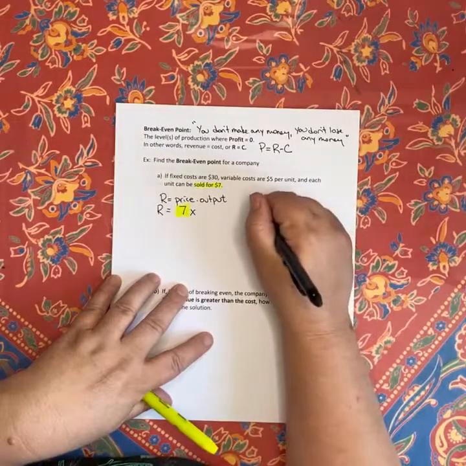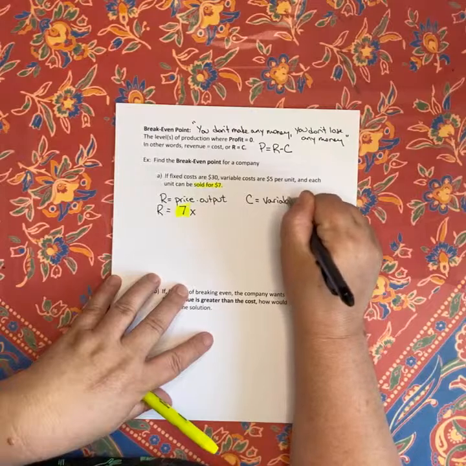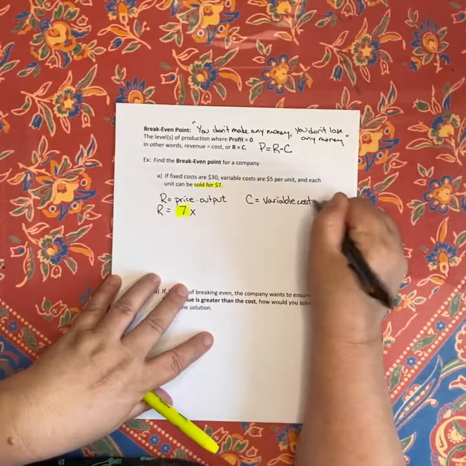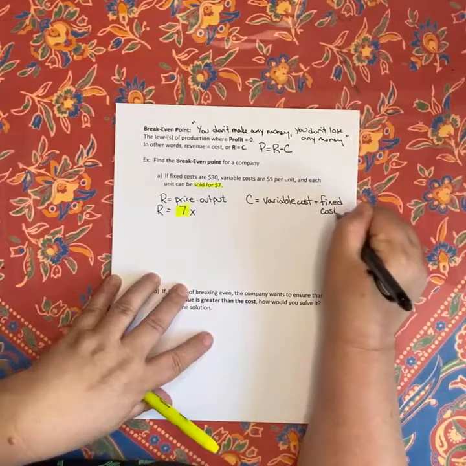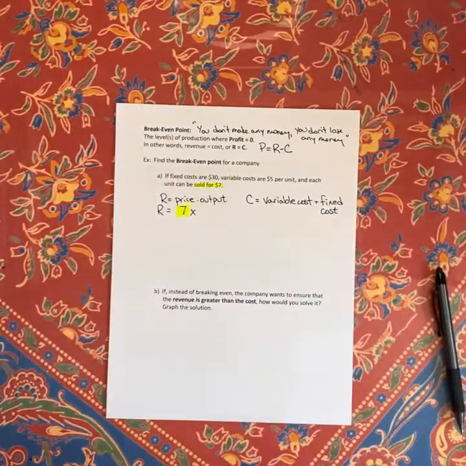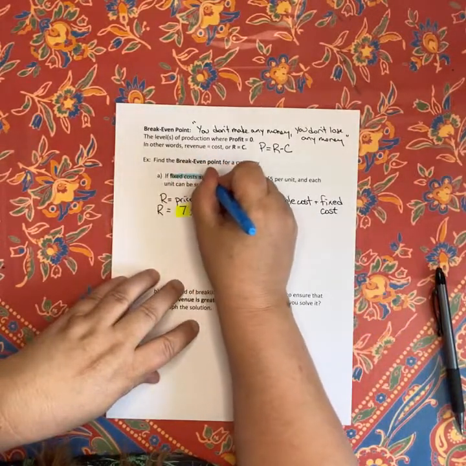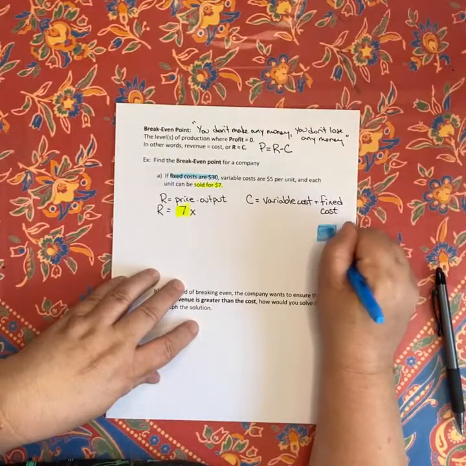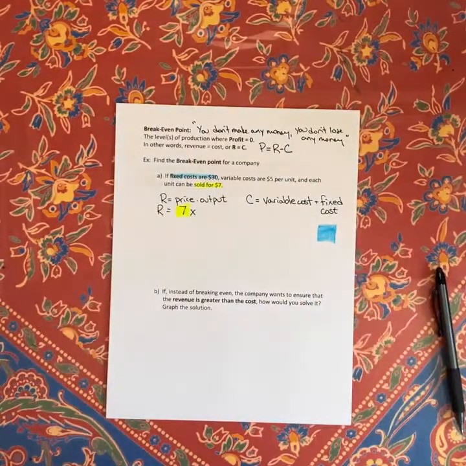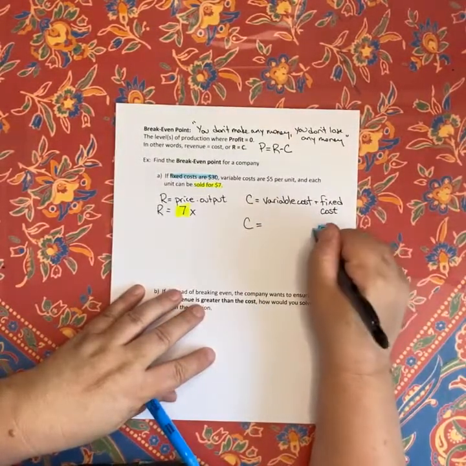Now, cost is broken down into variable cost and fixed cost. And honestly, this can be singular or plural. So let's take a look. I've got fixed costs, very straightforward. It just says fixed costs are $30. So that's going to go right there. So my cost is going to be equal to 30.